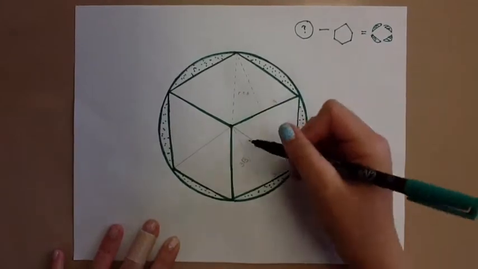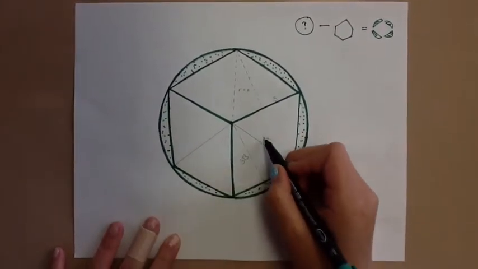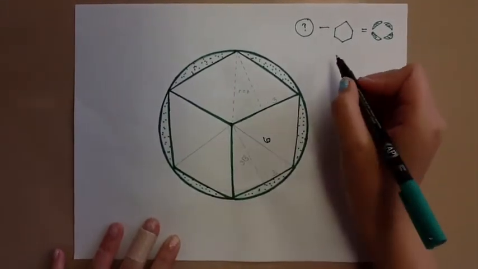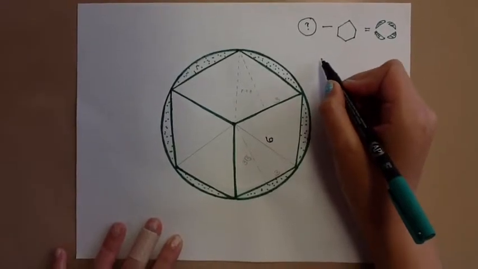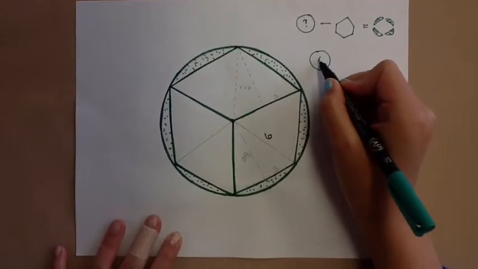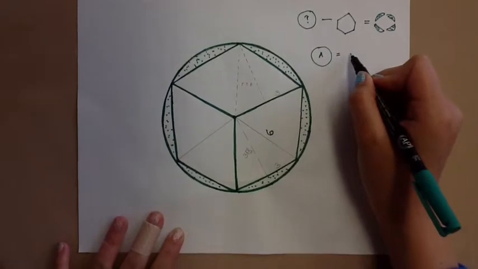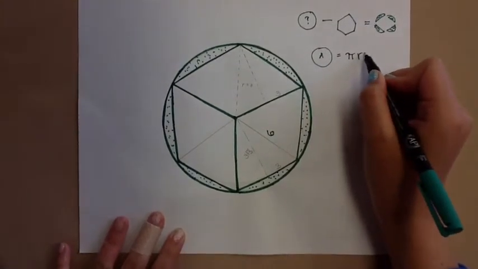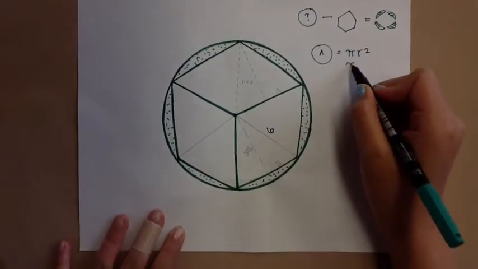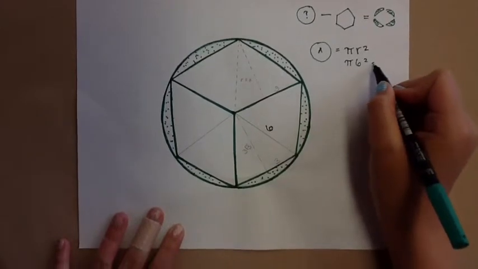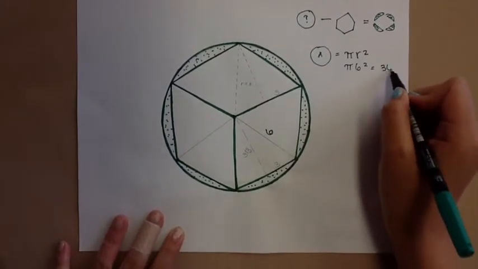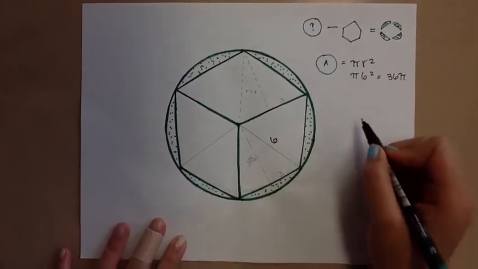We must find the radius, which is given as 6. This means that the diameter is 12. The area of the big circle is pi r squared. And since the radius is 6, we will square the 6, and we will get 36 pi.